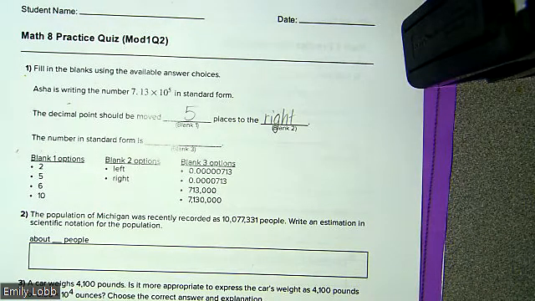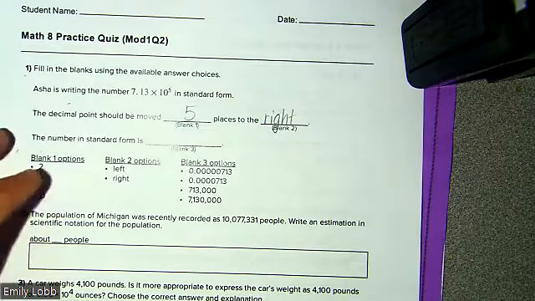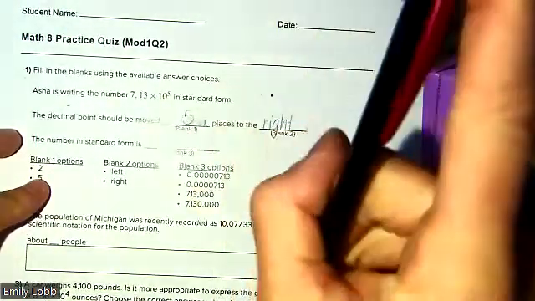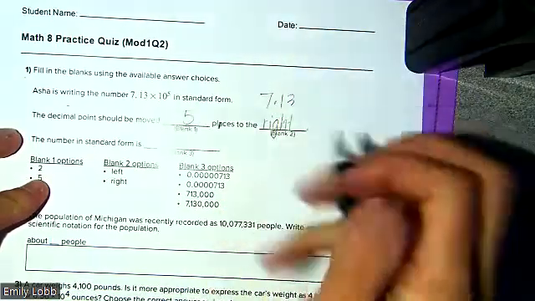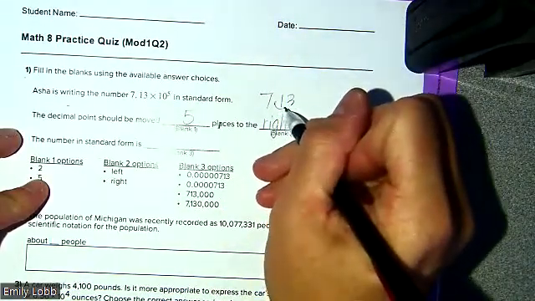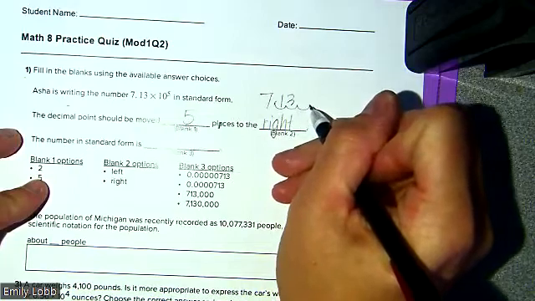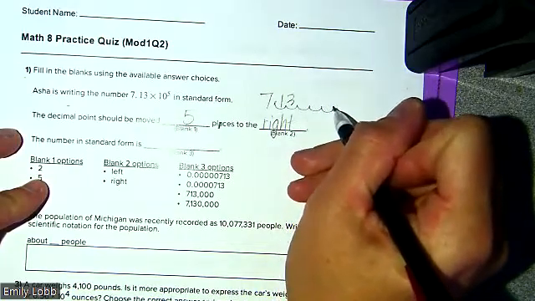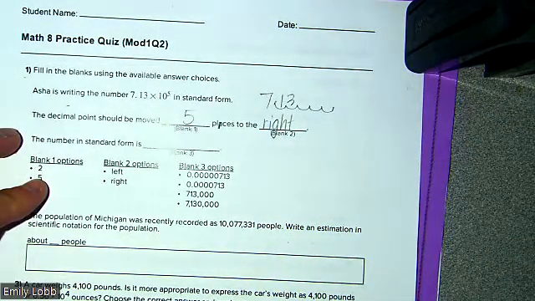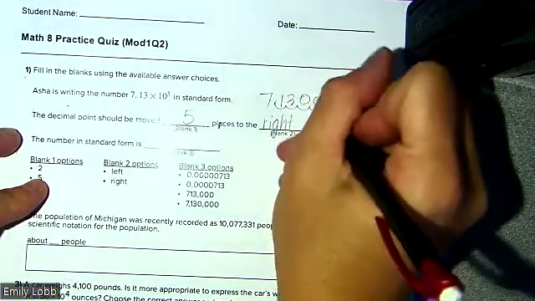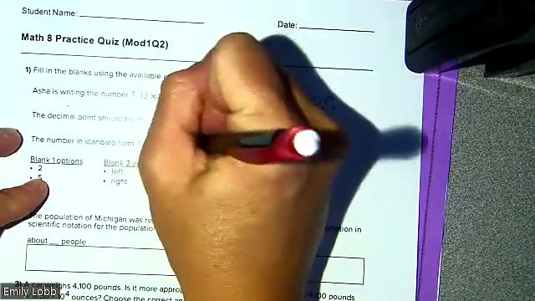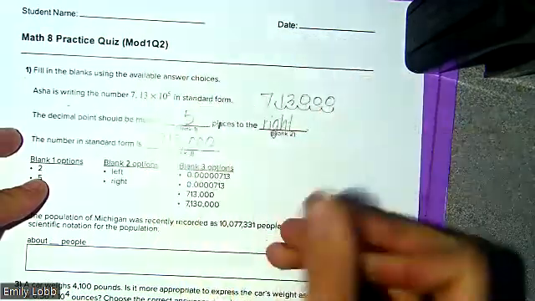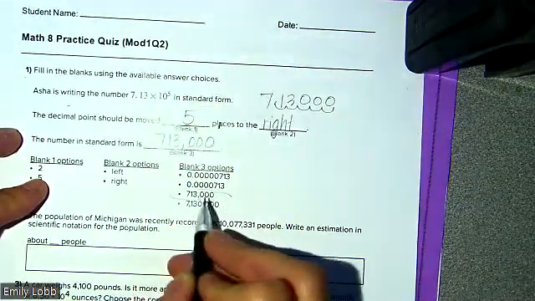The number in standard form is, so if we took our 7.13 and moved it 5 decimal places to the right, 1, 2, 3, 4, 5. How many zeros do I need to add? 3. So we should have 713,000. Is that a choice? Yes.